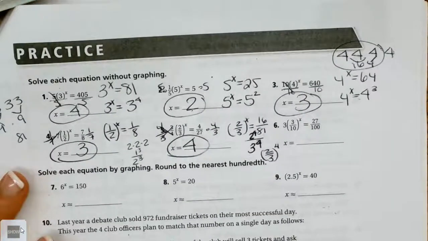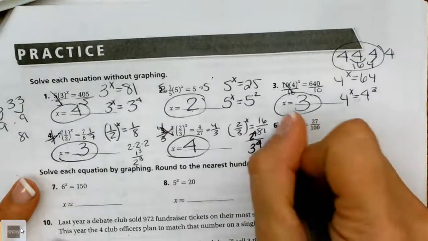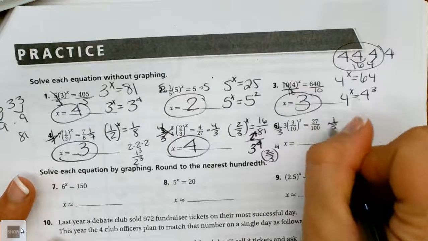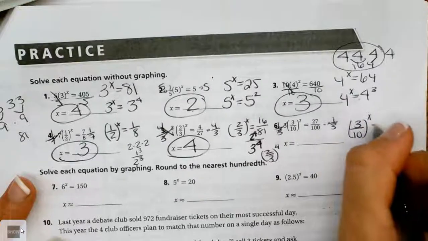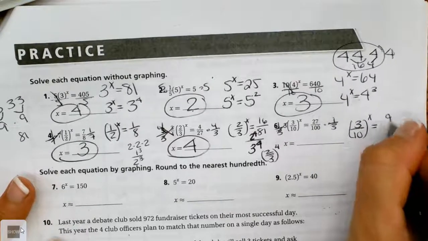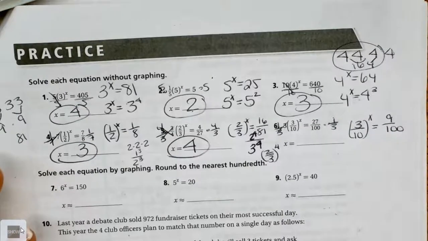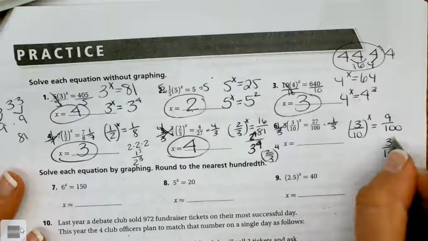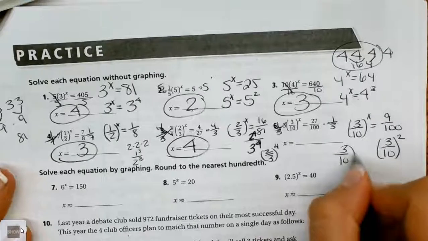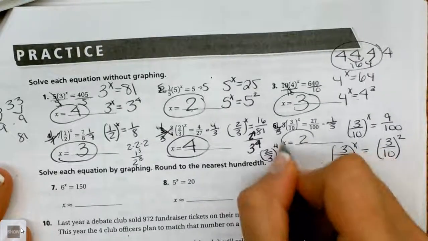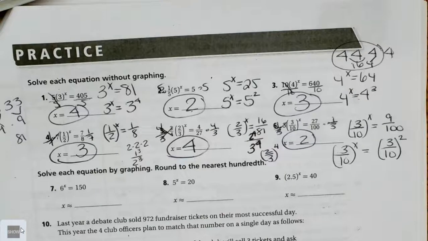And try number 6. You guys get x squared? X equals 2?